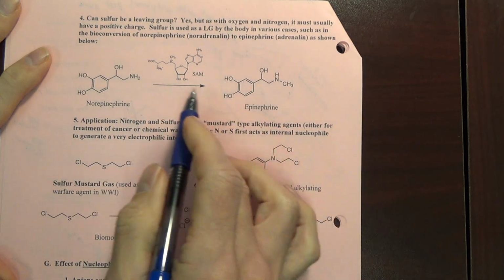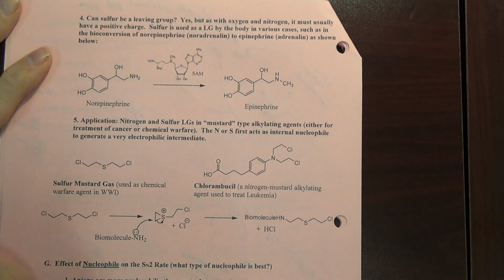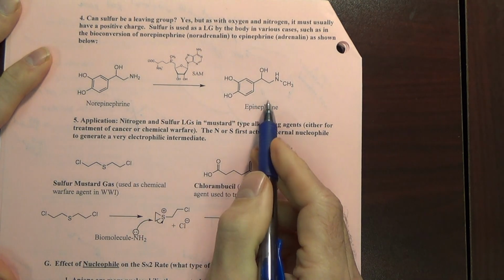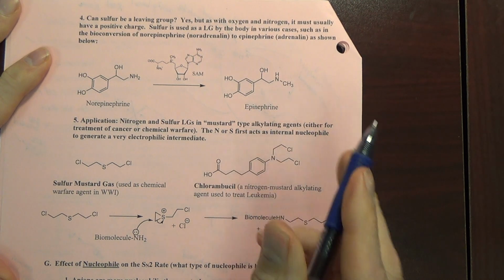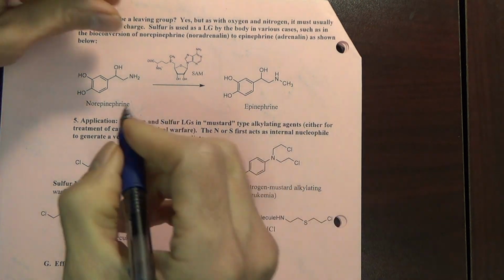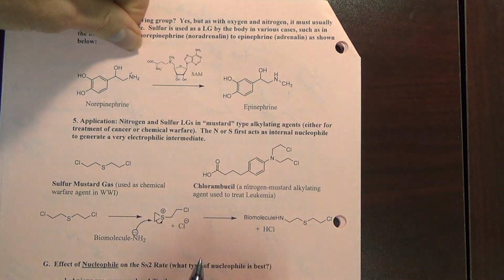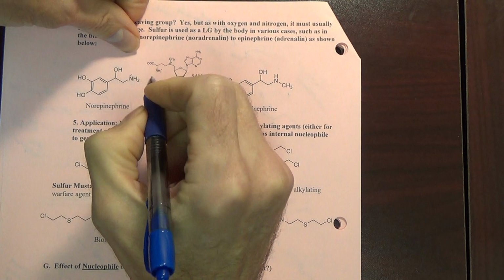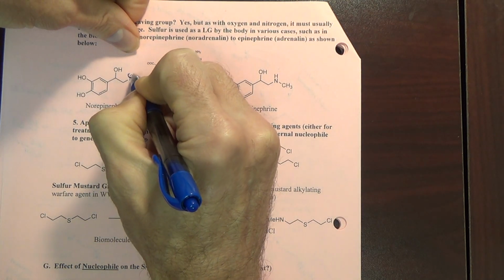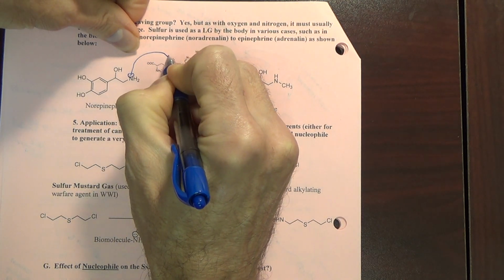Now your body actually uses sulfur as a leaving group when it makes epinephrine. Norepinephrine has an amino group which acts as a nucleophile, and it will attack the methyl group.